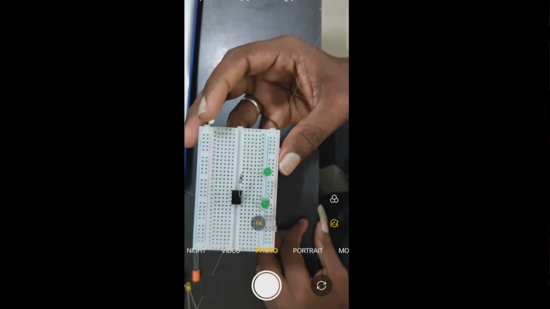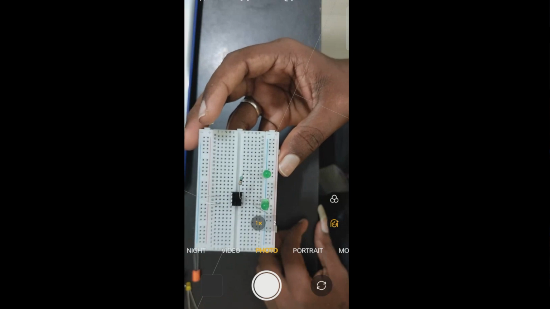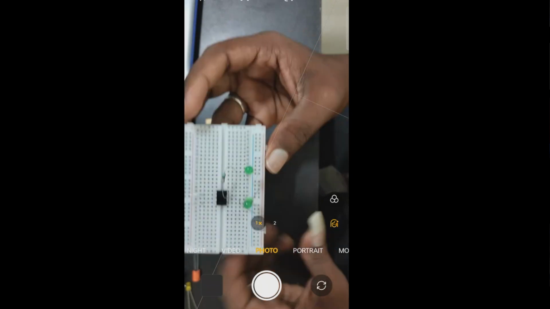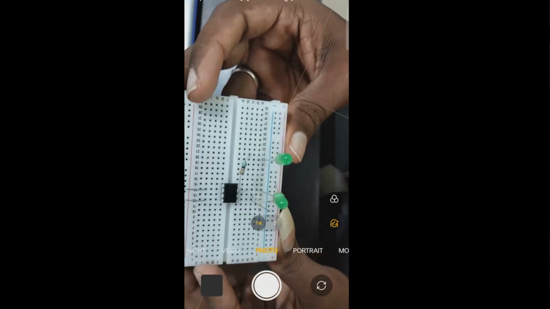From pin number 1 the stapler pin is connected to the ground, and from pin number 2, if you show it like that we can't see. Show it like this. You see it's changing.